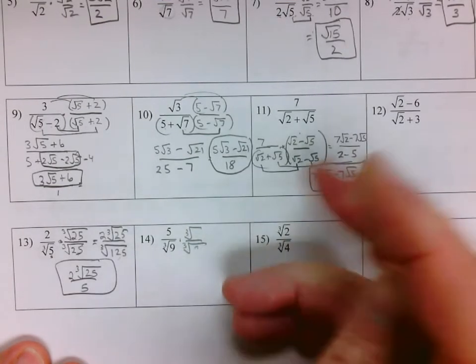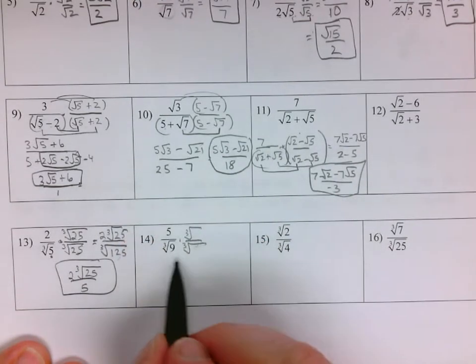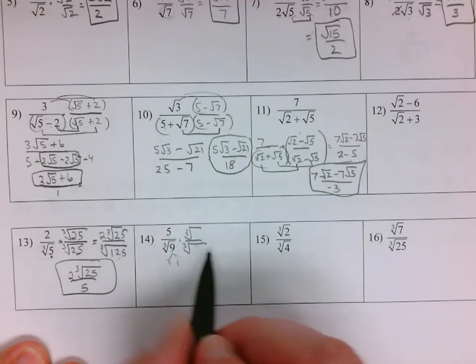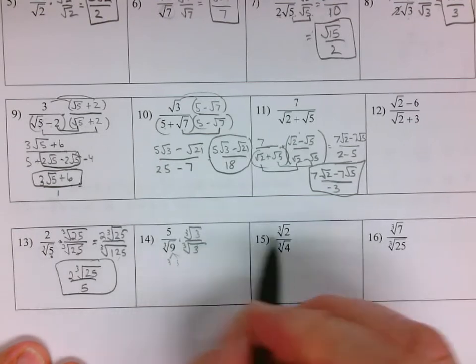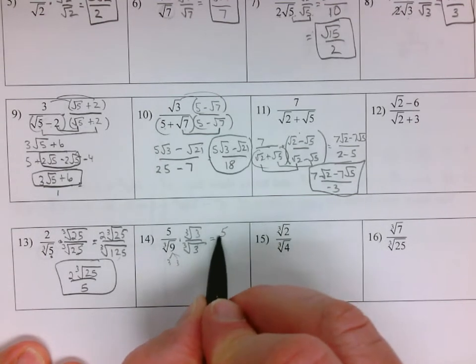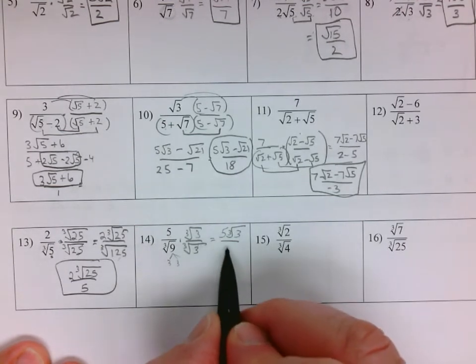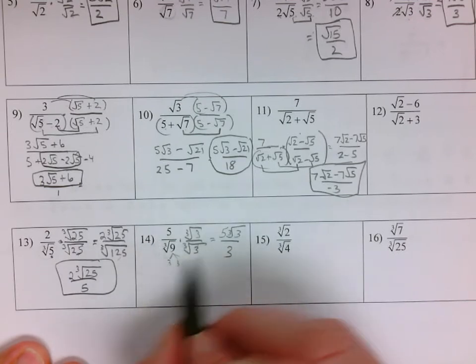So I need, 9 is not a perfect cube. 3 times 3 is 9. So I need another 3 to make it a perfect cube. So I'm going to multiply by cube root of 3 over cube root of 3. So 5 cube root of 3 over 3. We made it perfect. It's cube root of 27.